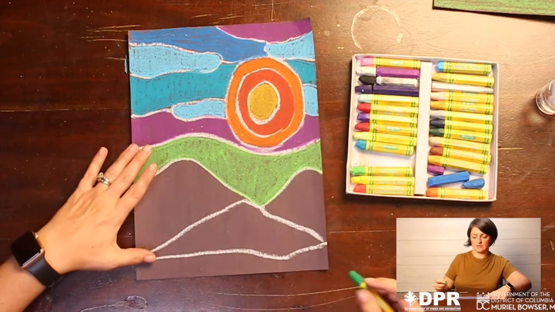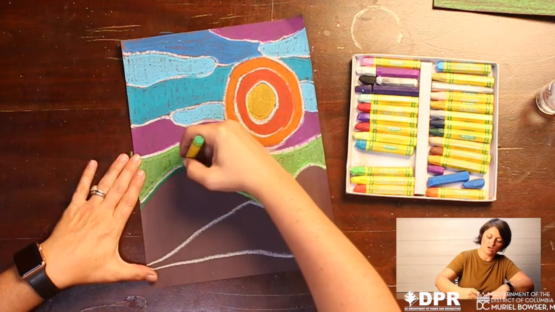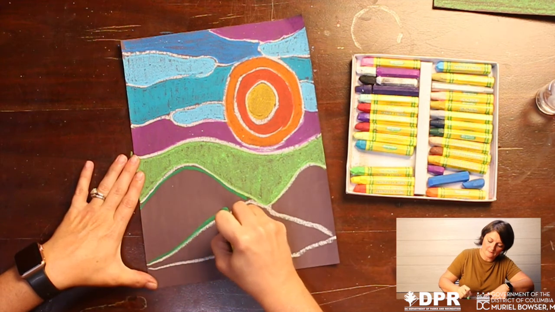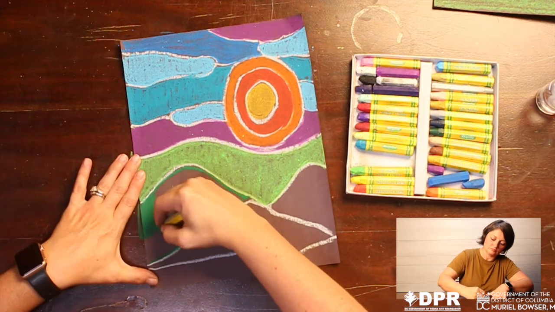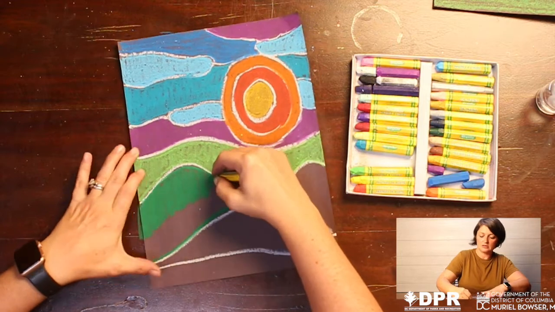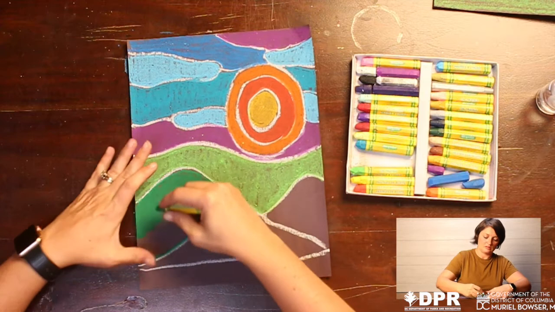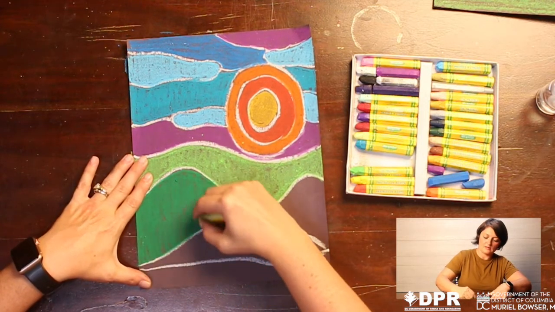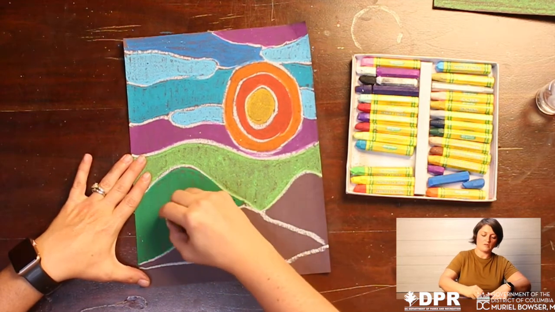So, okay. I think I'm gonna do this next one, this dark green. Like that. Color that in. Okay.